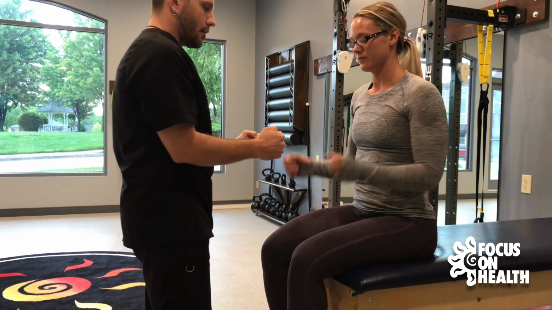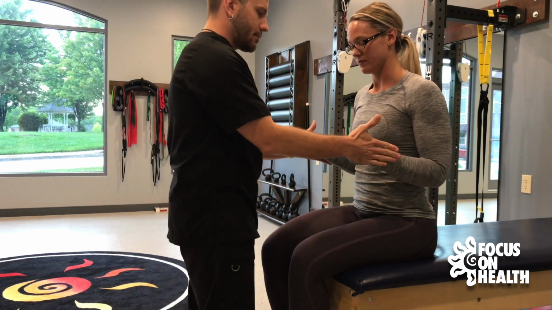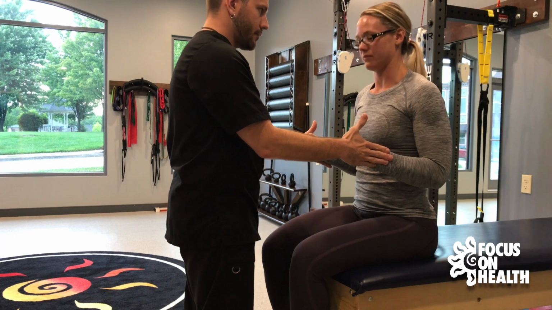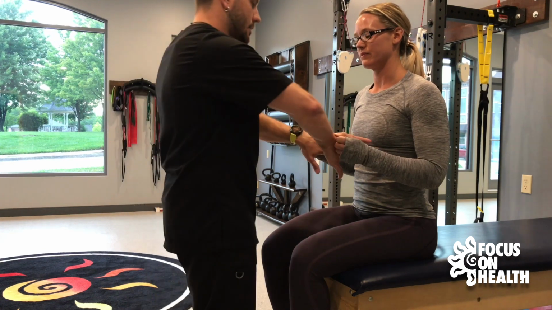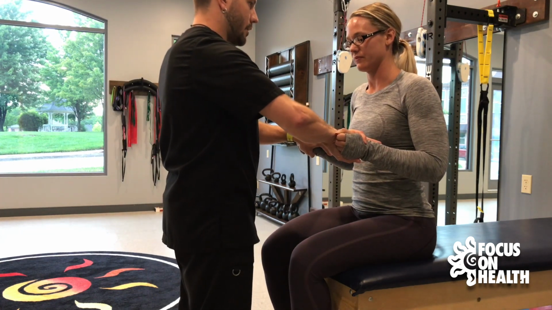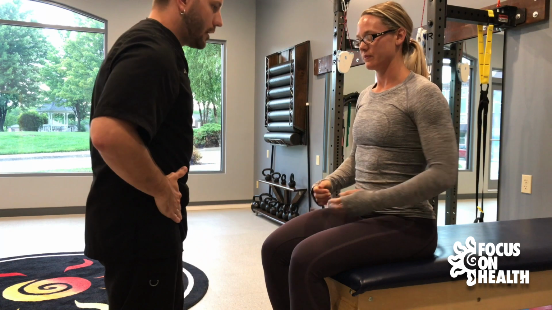Let's bring hands like so. We're going to externally rotate against my hands. Good. Does that cause any discomfort? Yes. Okay. In the same location? Yeah. Okay, so now we have one of our rotator cuff muscles, the infraspinatus, involved. Let's squeeze together. Any discomfort here? No. Awesome.